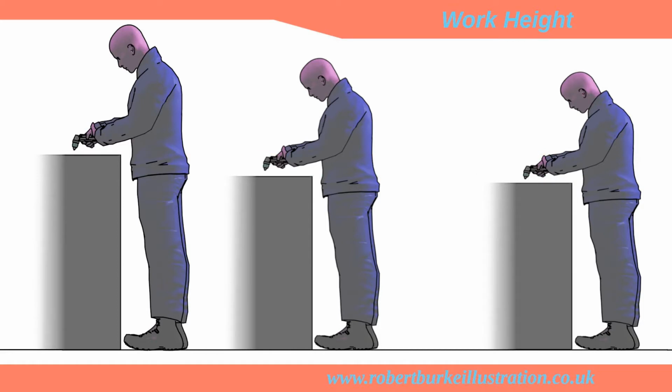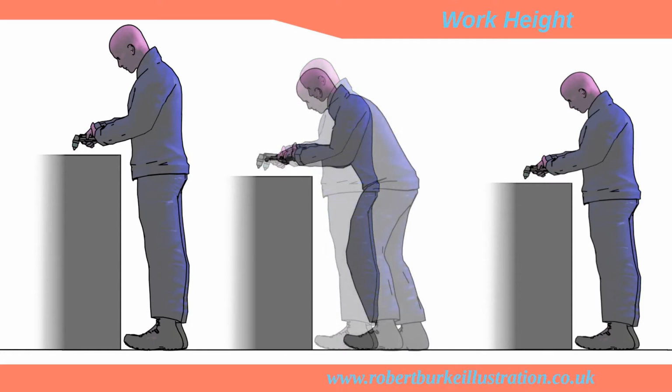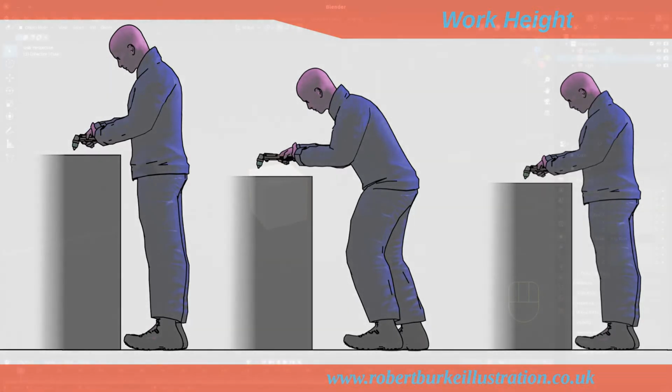If you don't get the table height right for the person that's using it, you can over time cause all sorts of health issues for them. If you're having to stoop and bend over, then the stress on the muscles and lower back can be quite damaging over a long period of time. So it's always worth taking the time to experiment and find out what works with you.